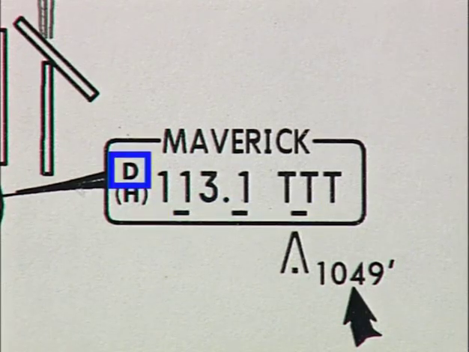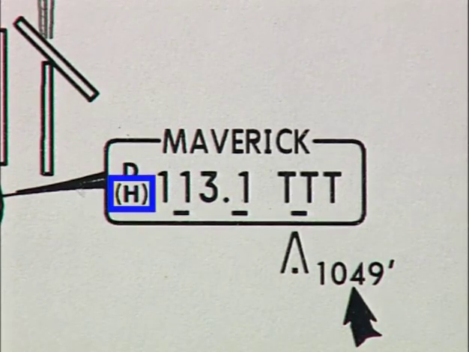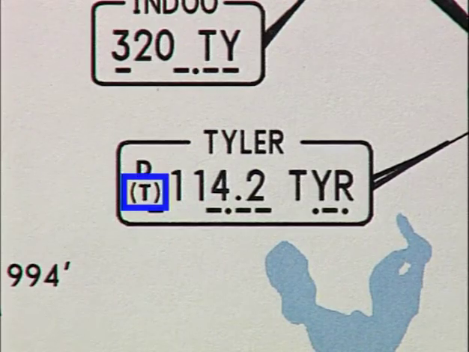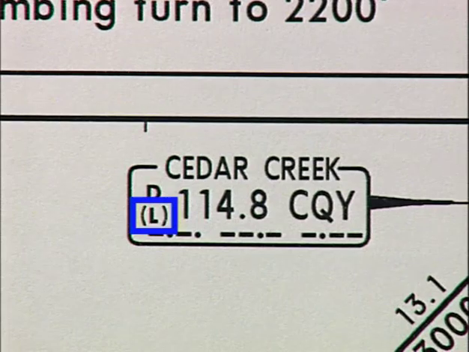If a D appears in the box, it indicates the facility transmits DME information. The letter H, in parentheses, indicates this is a high-altitude VOR station. If the letter T appears, the station is a terminal-class facility. And L indicates a low-altitude class VOR.